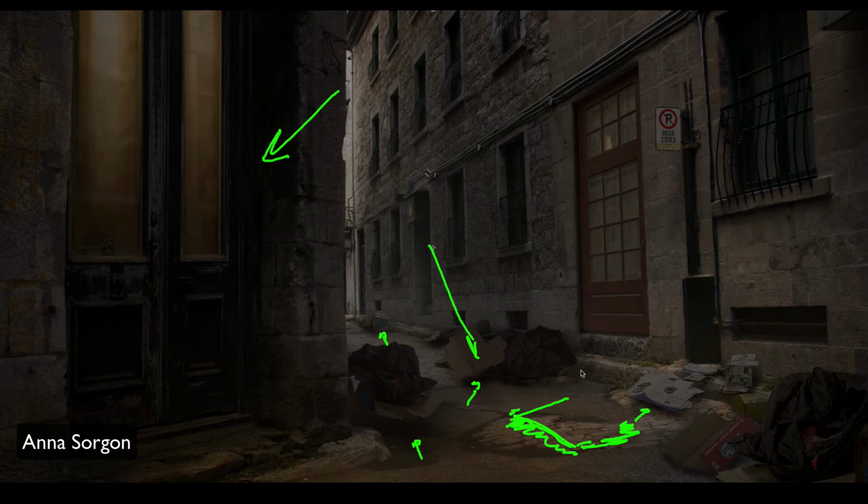Also, I see there's been a hazing going on. You have a really wide brush and you're brushing it across the surface of this, and it's giving it a softness. And the problem with that is that it's going over your matte painting elements, which actually is fine, but it's also going over the plate.